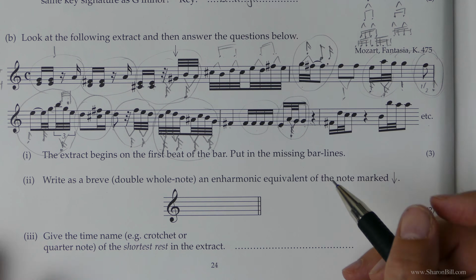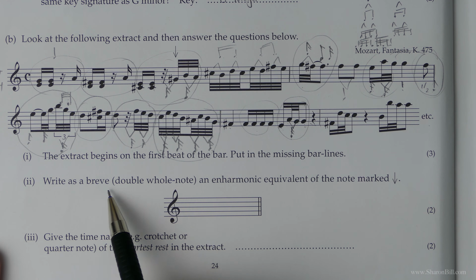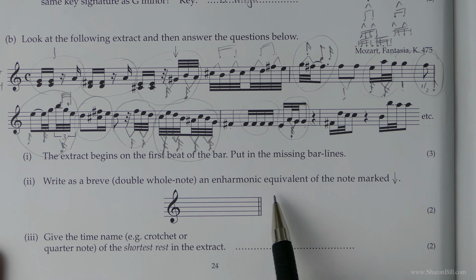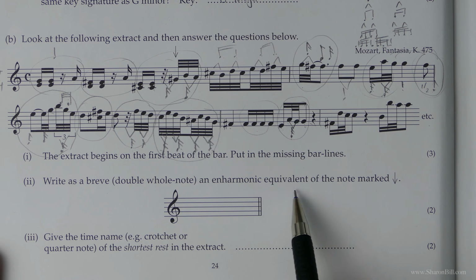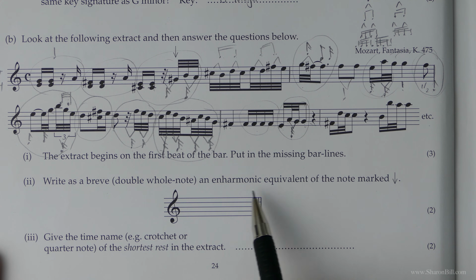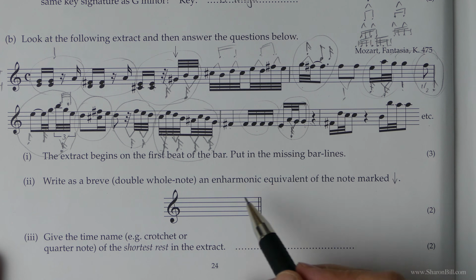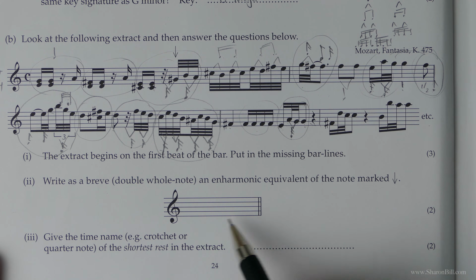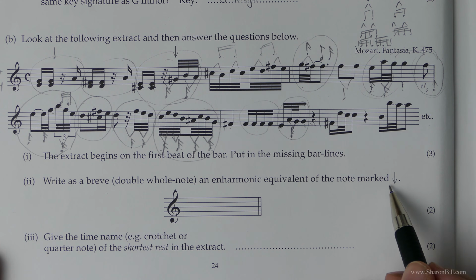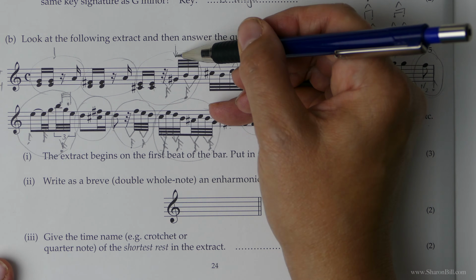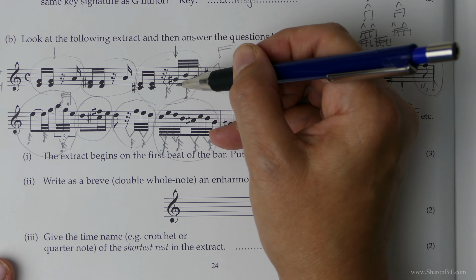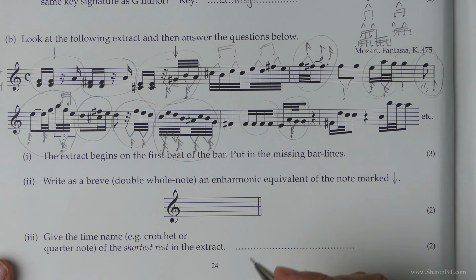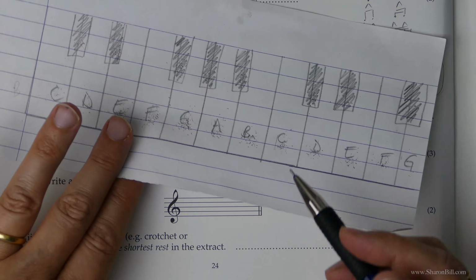Let's move on. So we're asked to write, as a breve or a double whole note, an enharmonic equivalent, so it would be a note that sounds the same but is written differently on a different pitch, like part of the stave, to this note here. So we've got to write a G sharp, bear in mind that's the G sharp above middle C, and so let's just think about that.